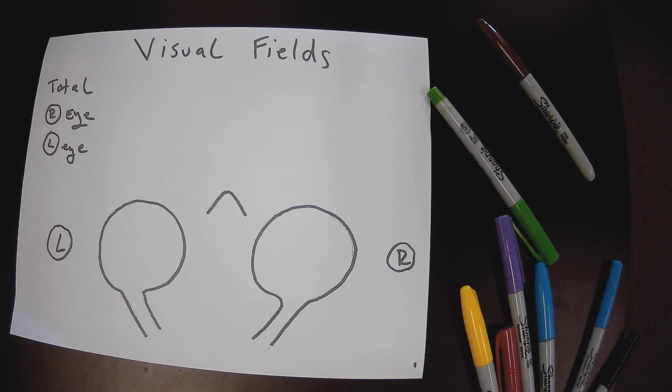Take your left hand and cover your left eye and look directly in front of you. Can you see anything out of your right eye that is past your nose? Yeah, just a little bit though, right? You can't see the whole outside. If you do the same thing with your right eye, you have the same result. You can't see the far right.